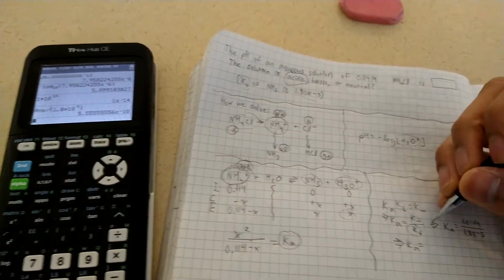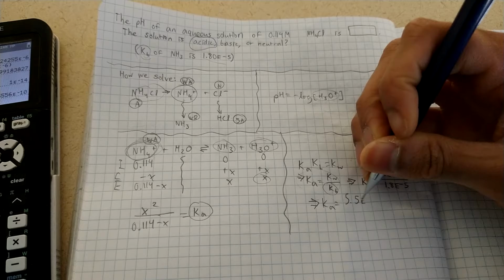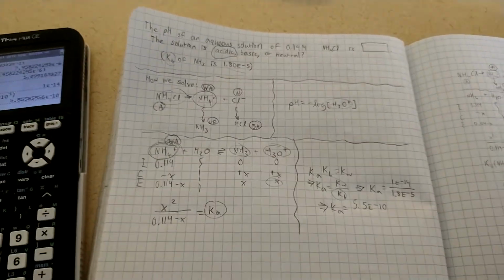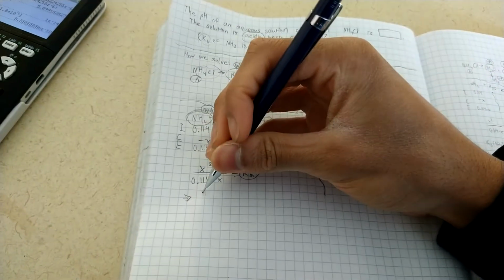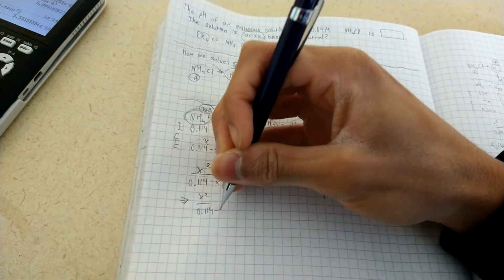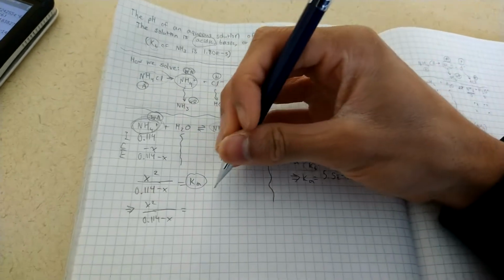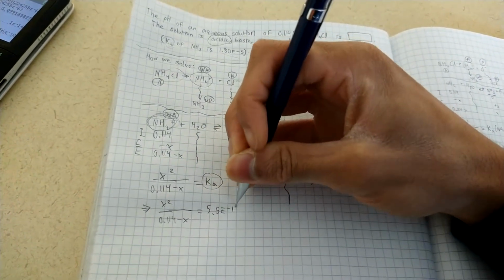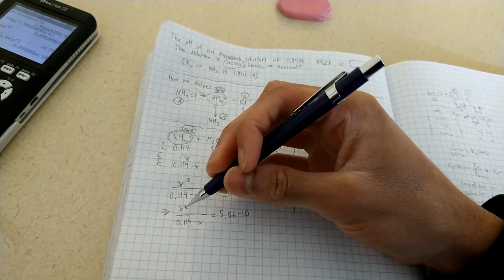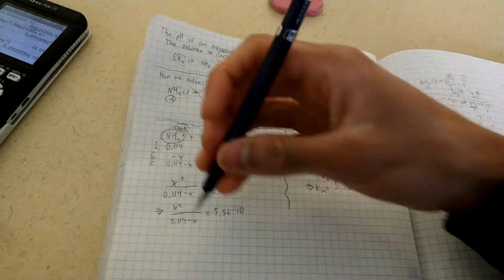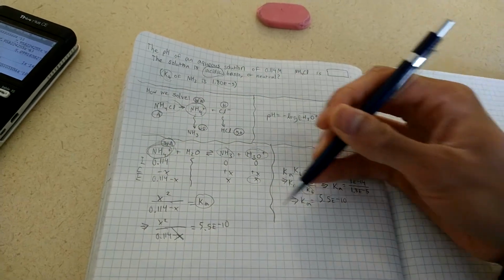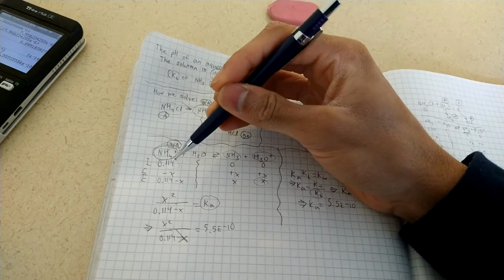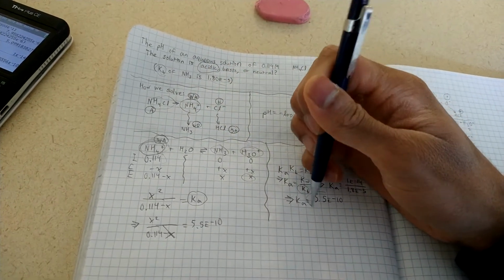So there we go. Now we can simplify to x squared over 0.114 minus x equals the Ka. We can cancel out the minus x in the denominator, because 0.114 divided by the Ka value will be much greater than 100.